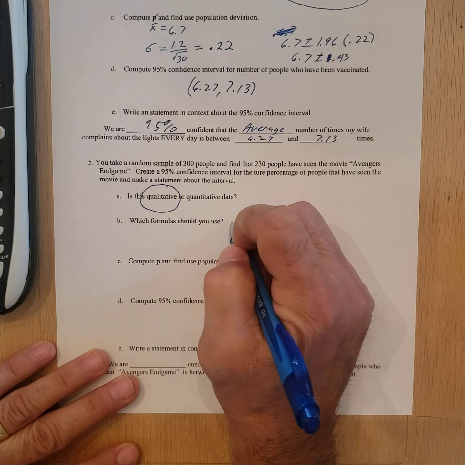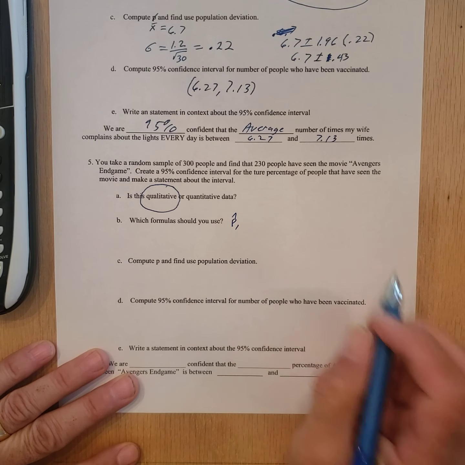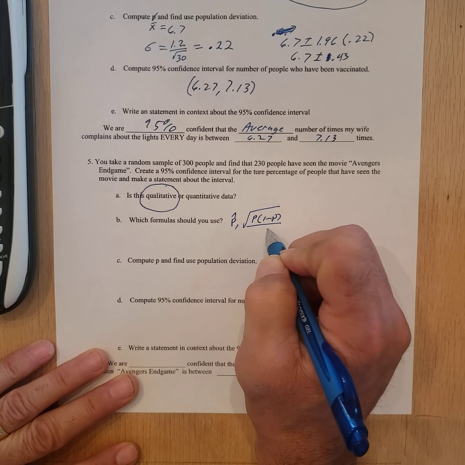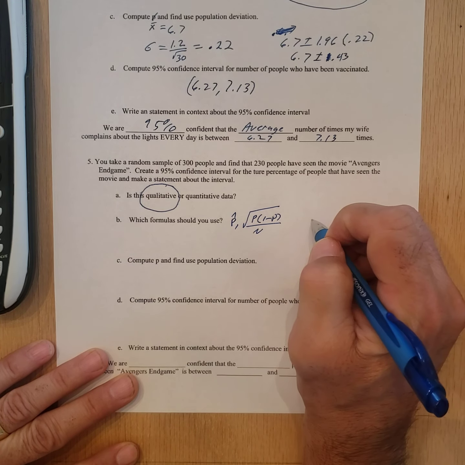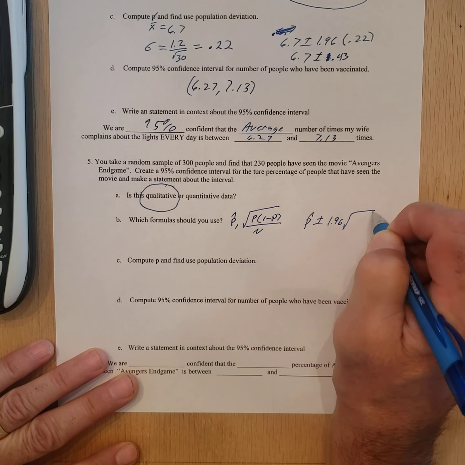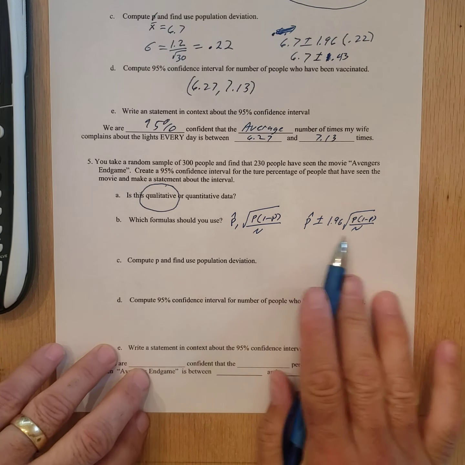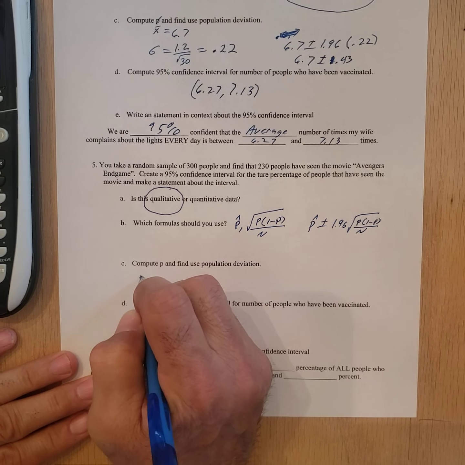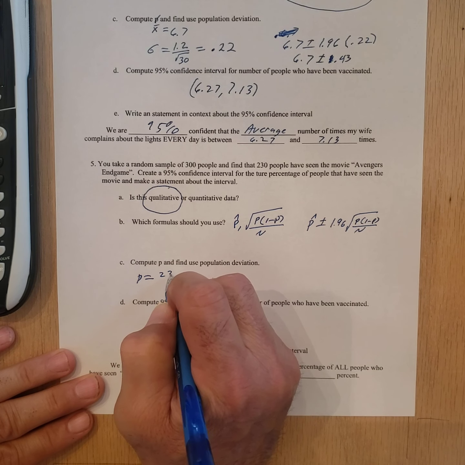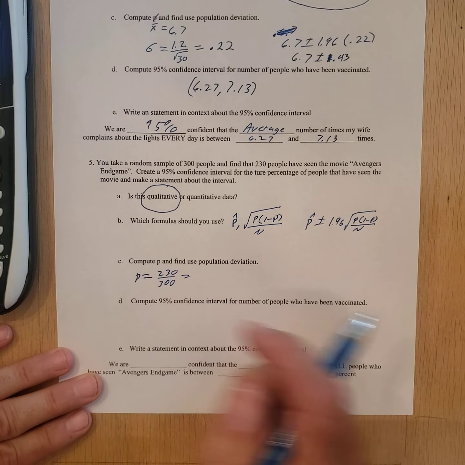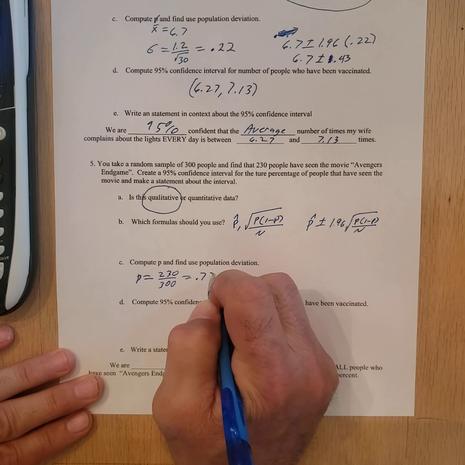So what formulas? Well, because that's a percentage, it's qualitative. We're going to use p hat, and we're going to use this for the standard deviation. And then for our interval, we're going to use p hat plus or minus 1.96 times this. And I did all that because this is qualitative data. Okay? So how do I do this? P hat is just simply 230 out of 300. And we're rounding these to 2 decimal places. So I'm going to get 0.77.